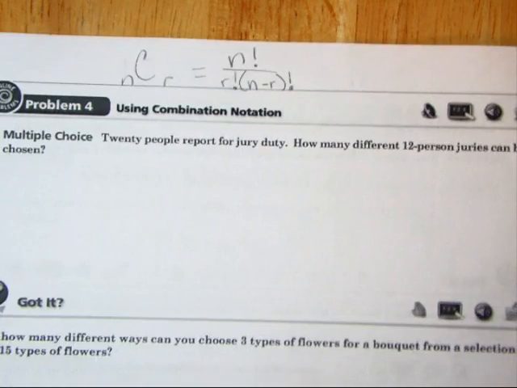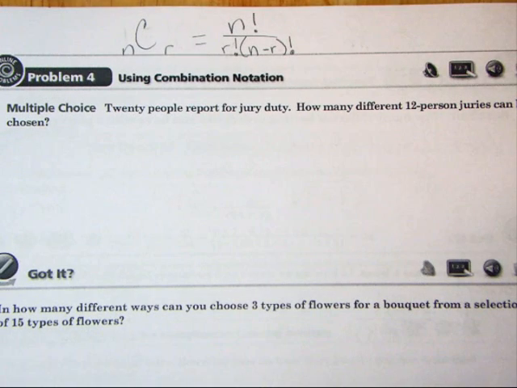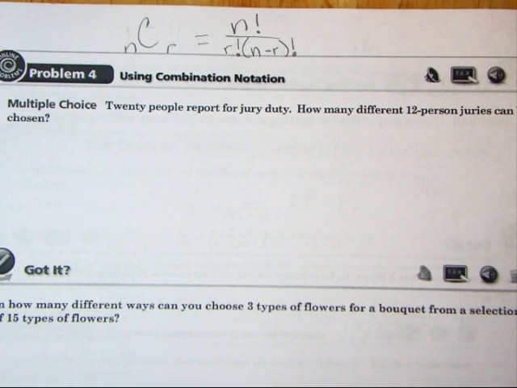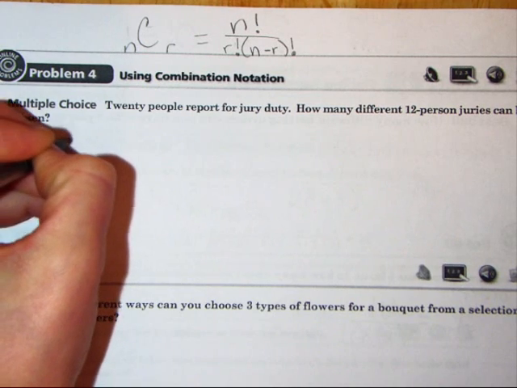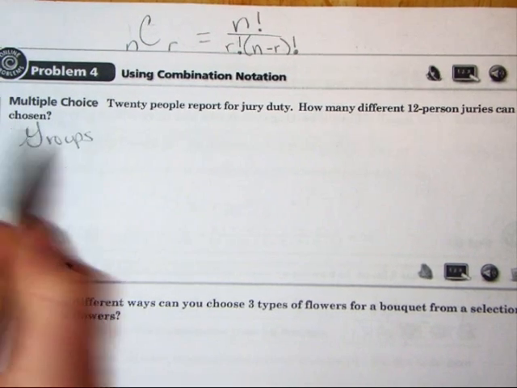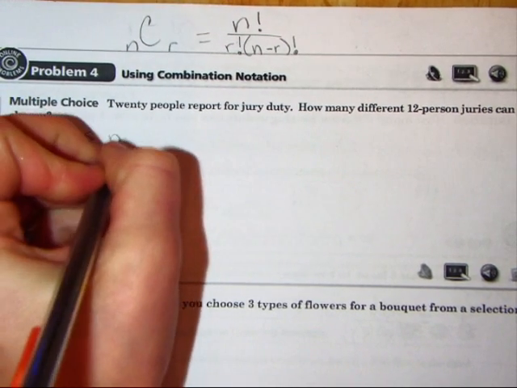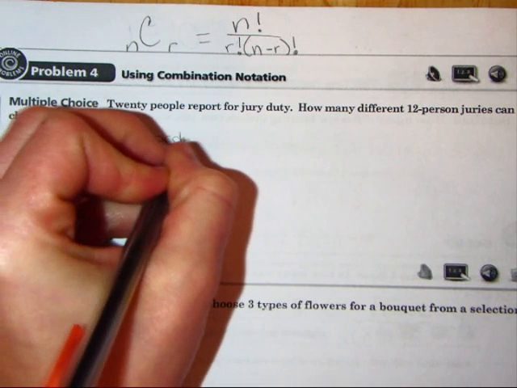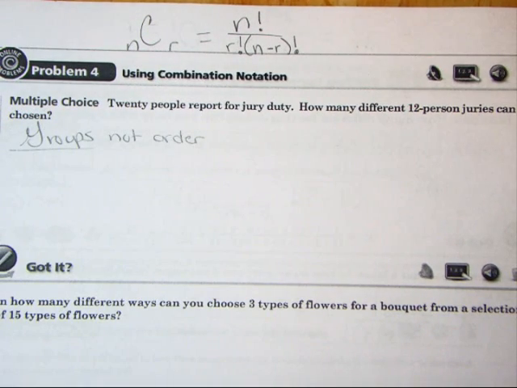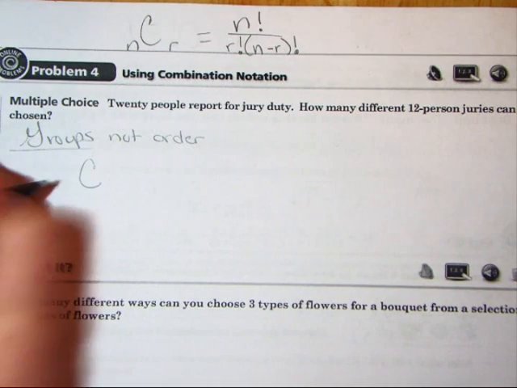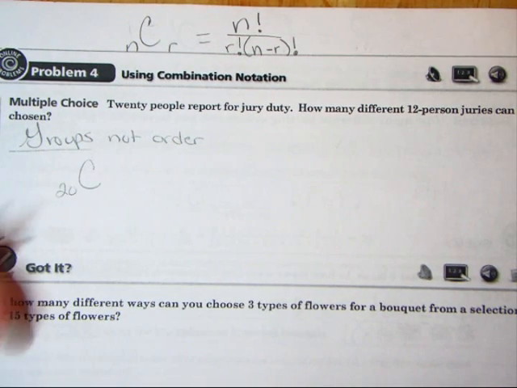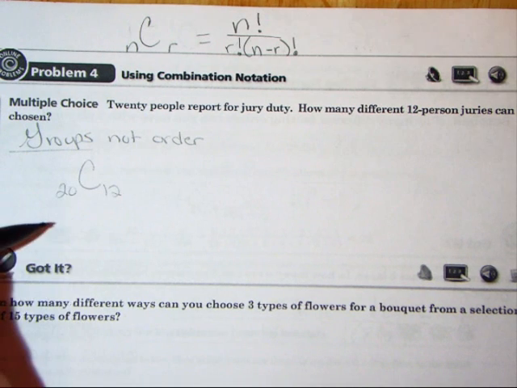Now let's try this. 20 people report for jury duty. How many different 12-person juries can be chosen? Notice order is not important. We are just talking about groups. We are not ordering anybody. We're not saying what seats they are going to sit in. That makes it a combination problem. 20 people, 12 of them are allowed to be chosen.